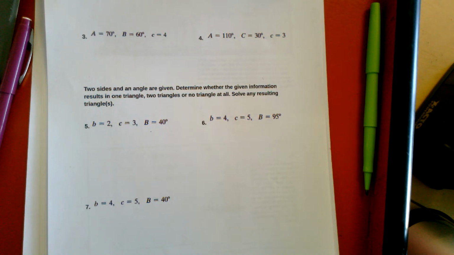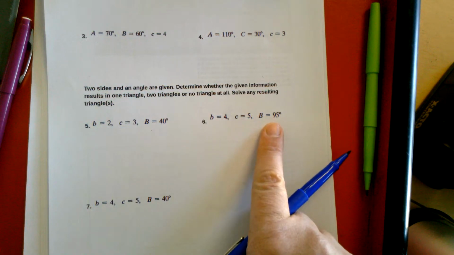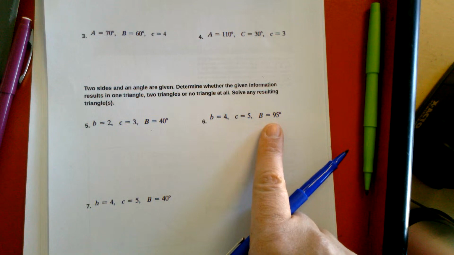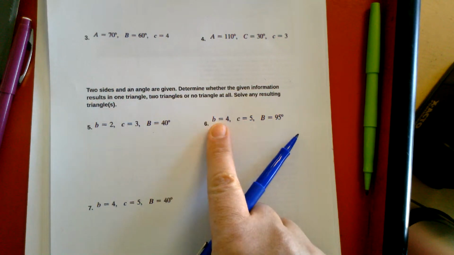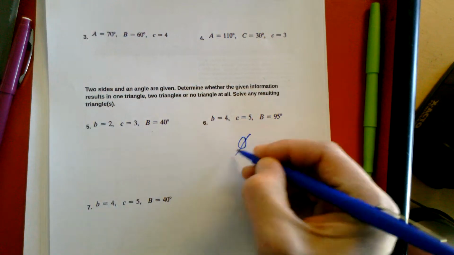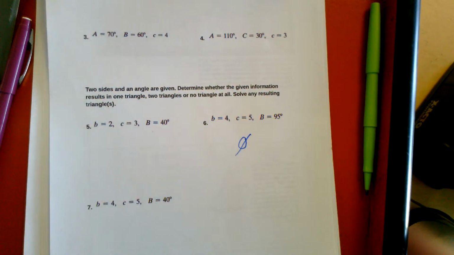Can you see? Yeah, number 6, right? B is 95. 95's got to be the biggest angle. Well, over here, B is the small side. So right away, I know this guy's no solution. Across from the biggest angle is the biggest side, and if that's not the case, you can't make a triangle like that.